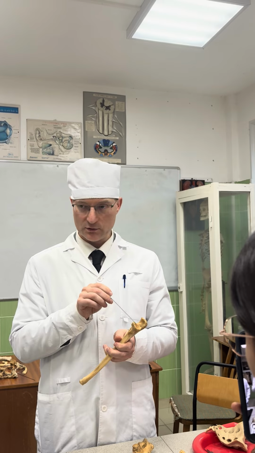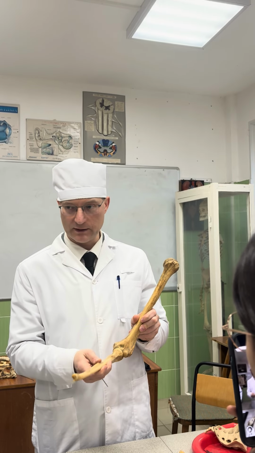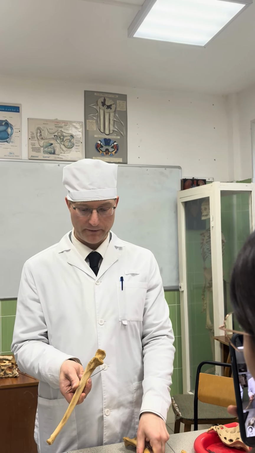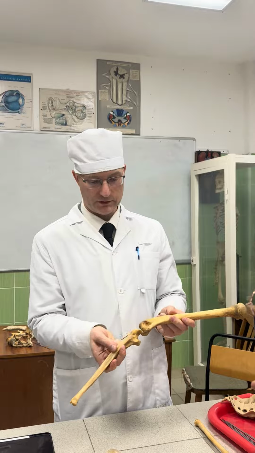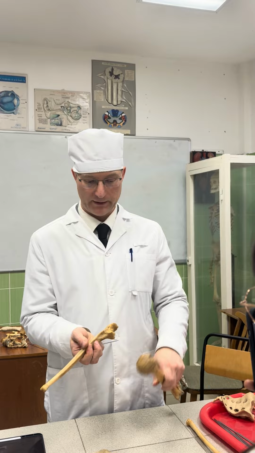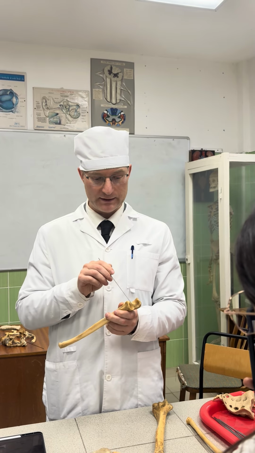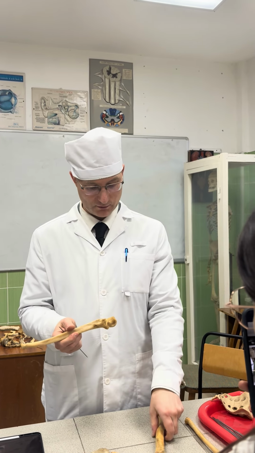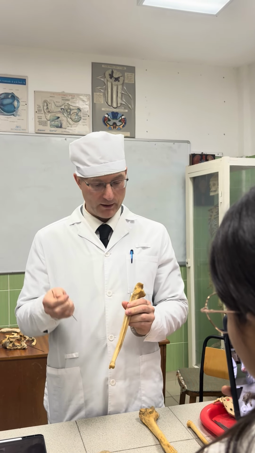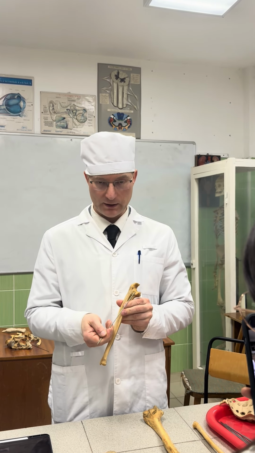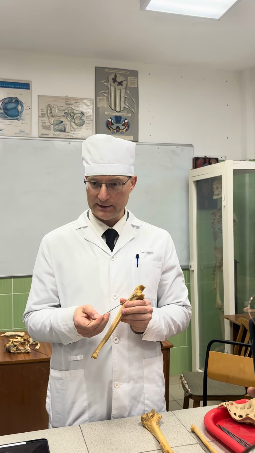One is processus coronoideus, and for the coronoid process we have a pit, fossa coronoidea. This is the olecranon. So we have fossa olecrani behind. Between the two processes, we have a notch, incisura trochlearis, because here we have the trochlea. On the process, we have a notch for the radius, incisura radialis.